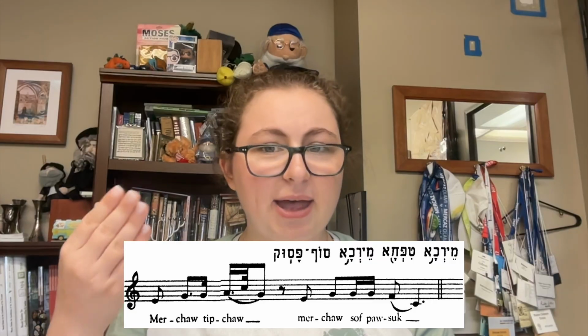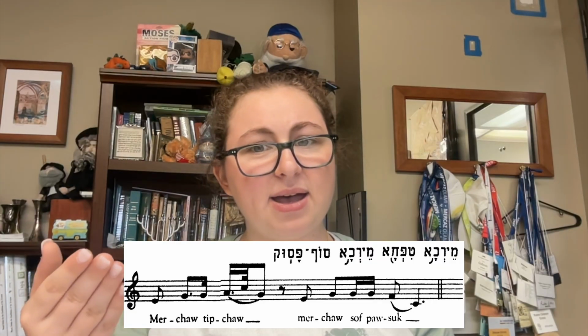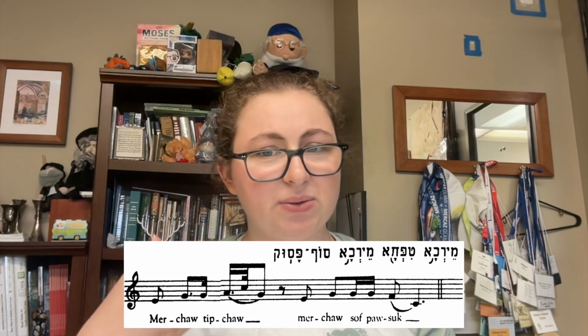Mercha, tipcha, mercha, sof pasuk. Obviously, in longer verses, you will have more combos. I'm using this as an example just to show my method. If, for whatever reason, you are having particular trouble with one combo, I go with the rule of 3s or the rule of 5s. If you are very comfortable, no need to repeat.